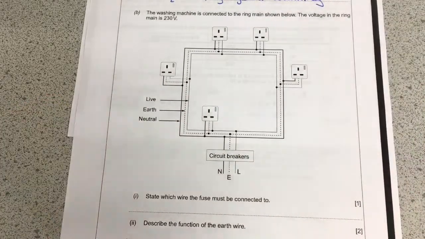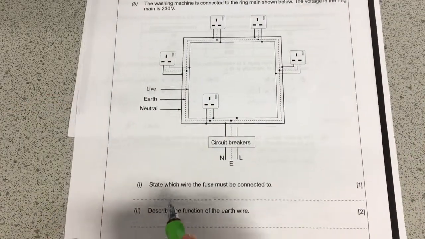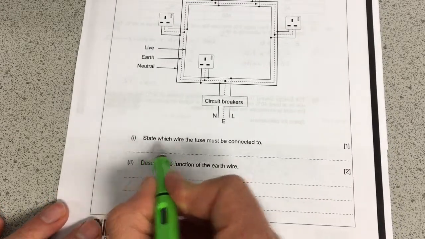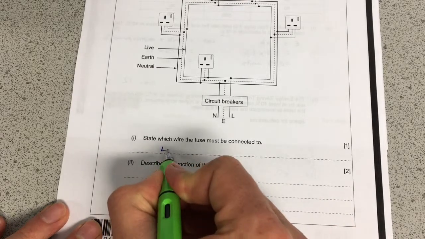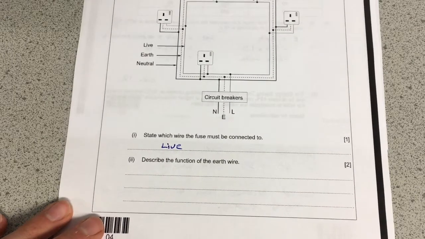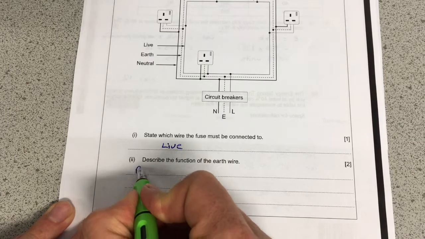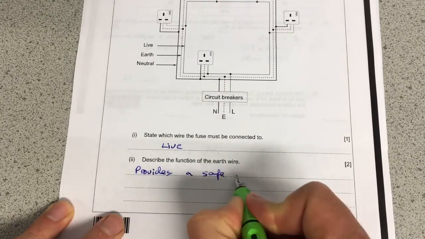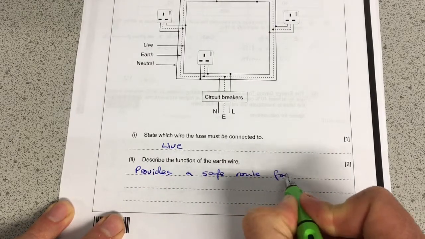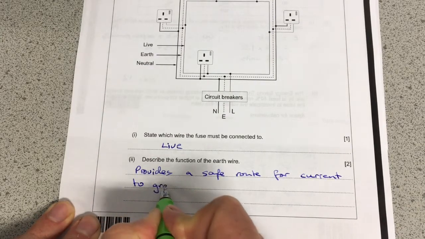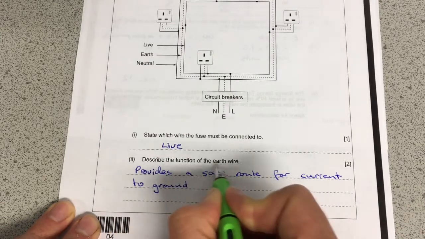And then we've got a beautiful picture here of the ring main and a quick 1 mark question here. This is the bread and butter of anyone trying to just grab the easy marks. State which wire the fuse must be connected to. That's a live wire, okay? You just got to learn that one. Describe the function of the earth wire. Now this one's quite good. So it provides a safe route for current to ground. Try and avoid using 'to the earth' because that's in the question.